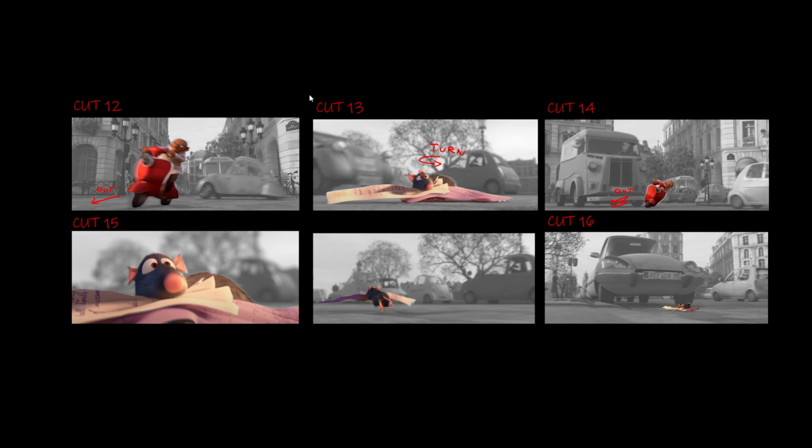And here again, on cut 13, there is an indication where the character turns. So it means this is not the first frame of the sequence. That means Remy is starting by giving his back to the camera, maybe kind of running or something, then kind of stops and turns and looks back. Then we go back to the character, we see him running out of frame.